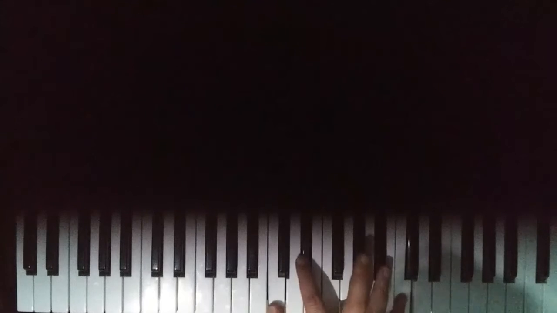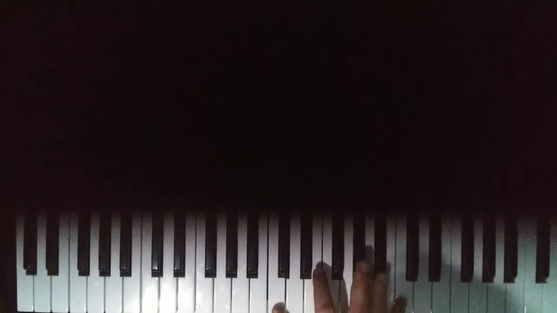It's this, but with this. See? Play together this and this, then this, then this. Okay? It's a lot of fun blues lick. So this is C blues.